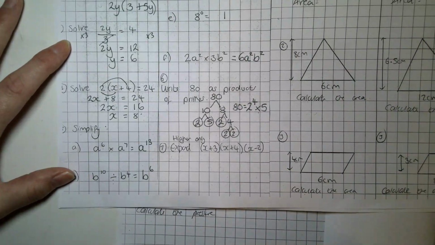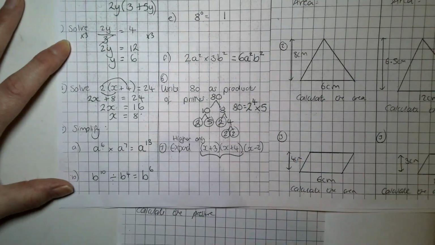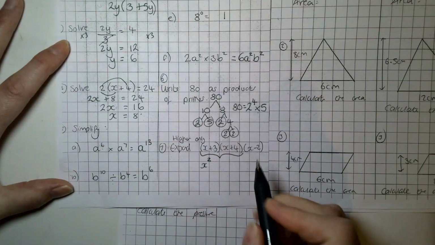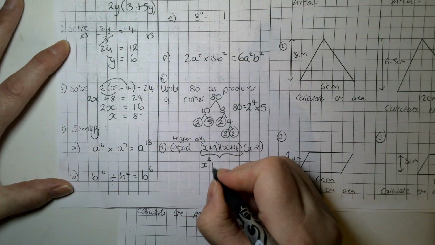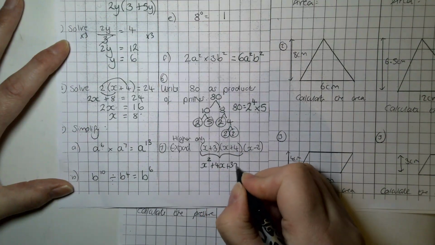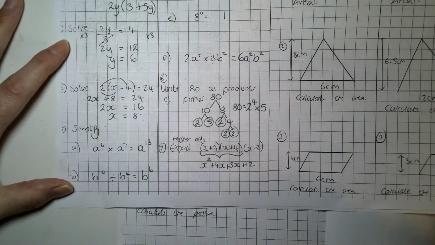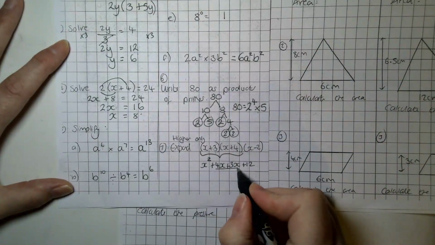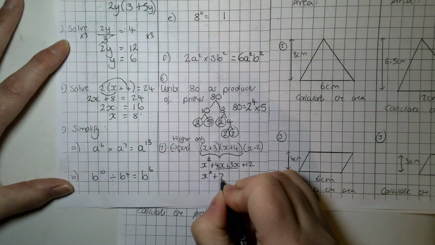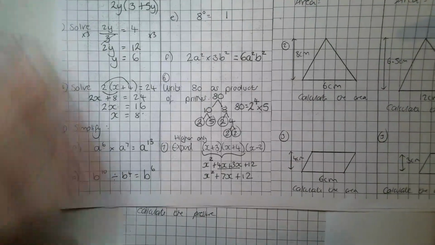You're expanding 3 brackets. Start by expanding a double bracket. X times x, well, that's going to be an x squared. X times 4 is 4x. 3 times x is 3x. 3 times 4 is 12. Simplify that. So add those middle 2 terms together. We have x squared plus 7x plus 12. Now, there's not that much space on this page.